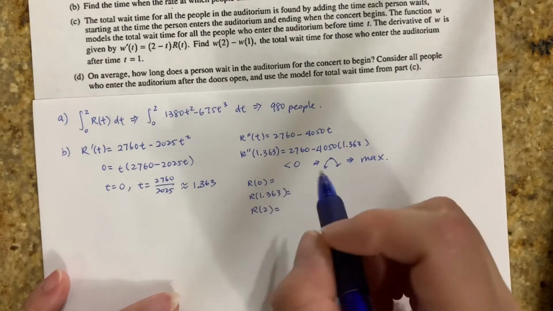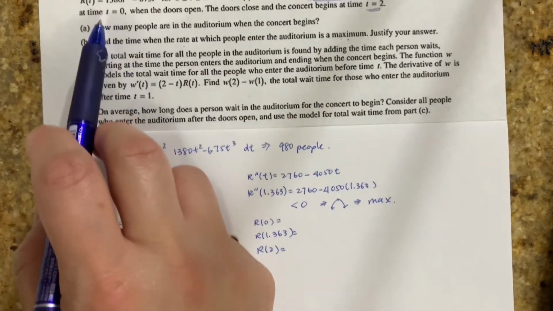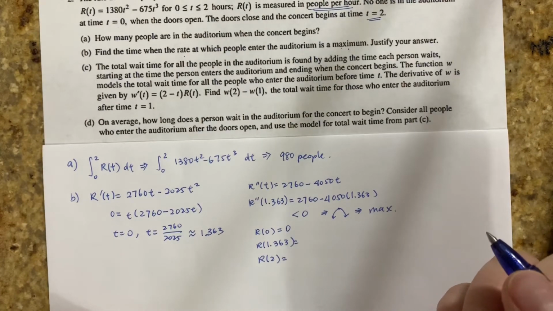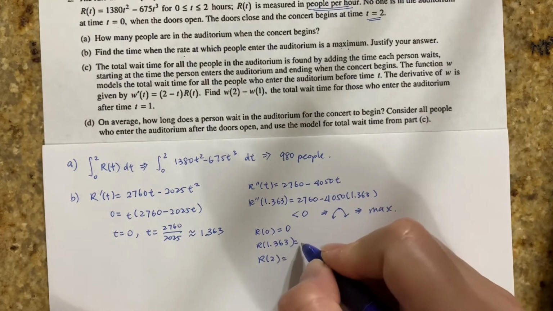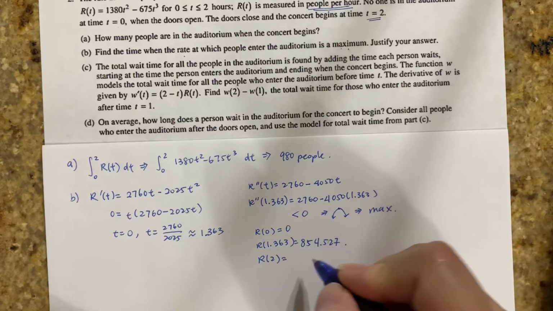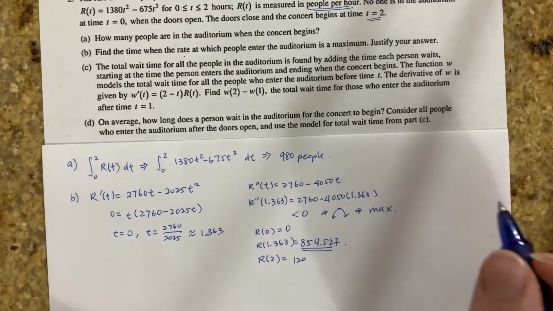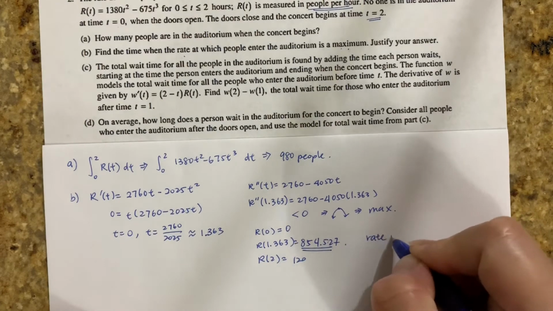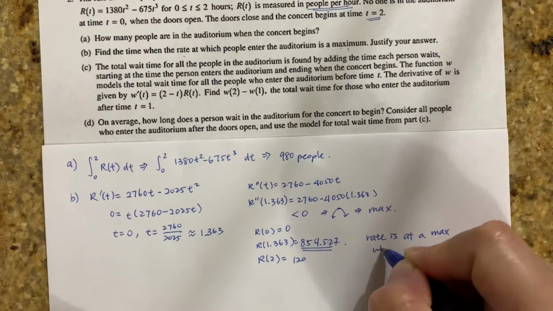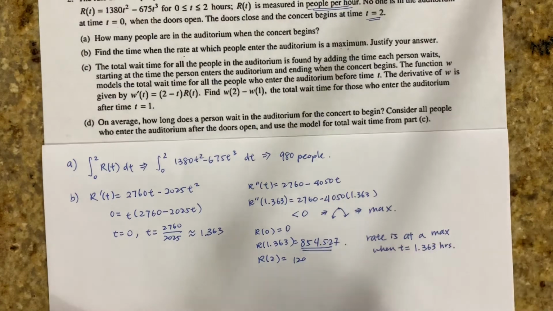We know at t equals 0, r should be 0, and if you plug 0 into the r of t function, you get 0 anyway. You plug in 1.363 into the r function, you get 854.527. If you plug in 2, you get 120, so it proves that 1.363 is our maximum. So the rate is at a max when t equals 1.363 hours.